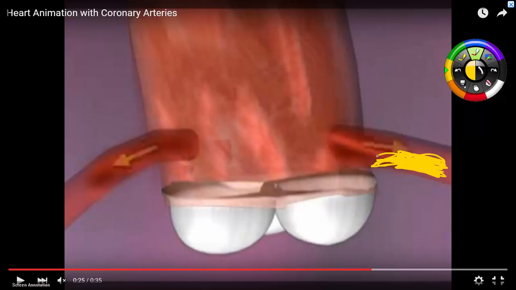This is all cholesterol plaque buildup, atherosclerosis. So this vessel right here is going to have increased resistance to blood flow. Why? Because the hole is smaller.